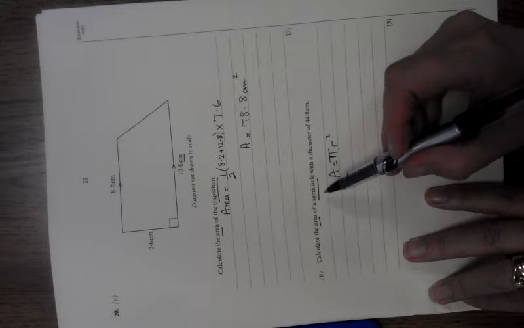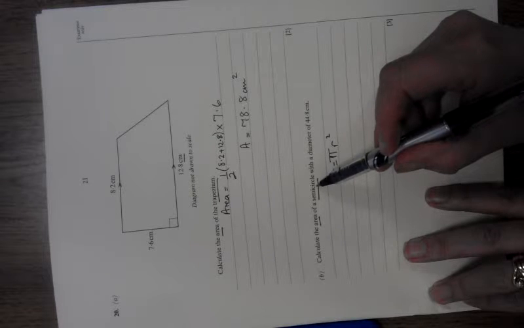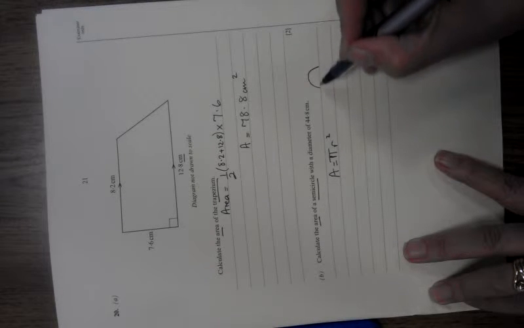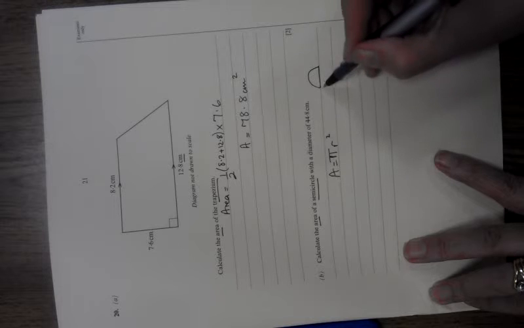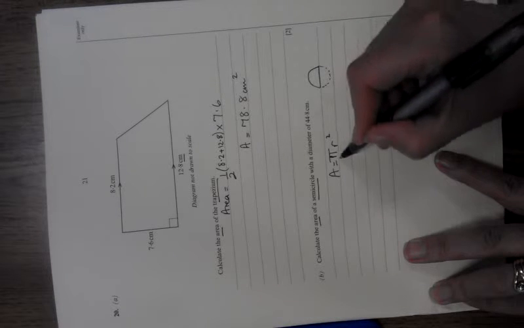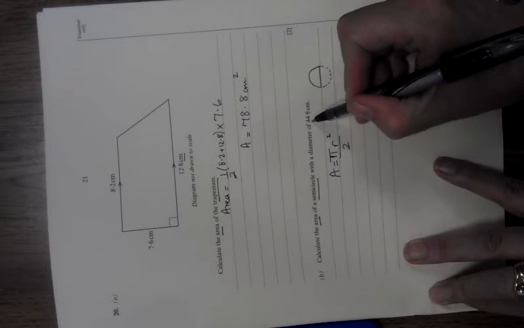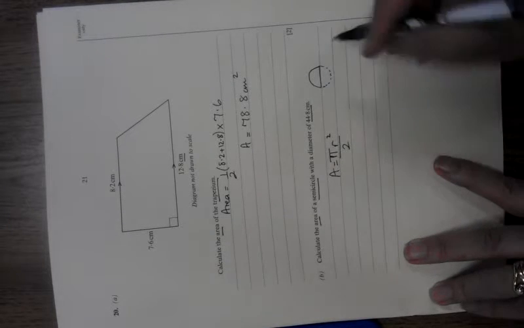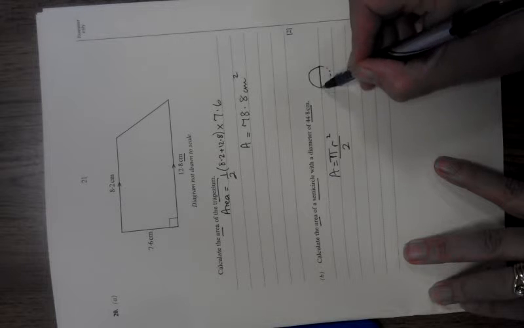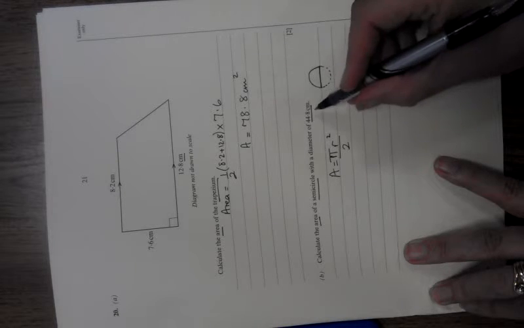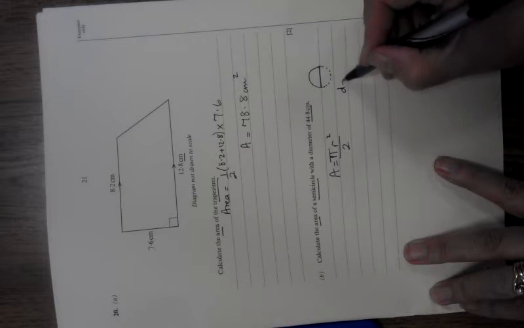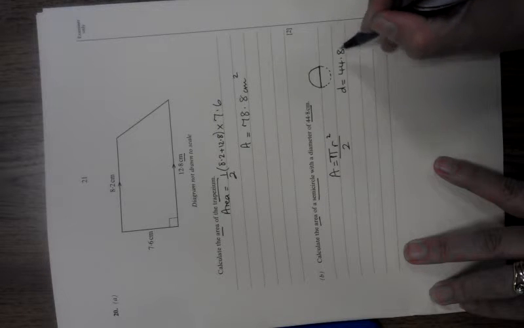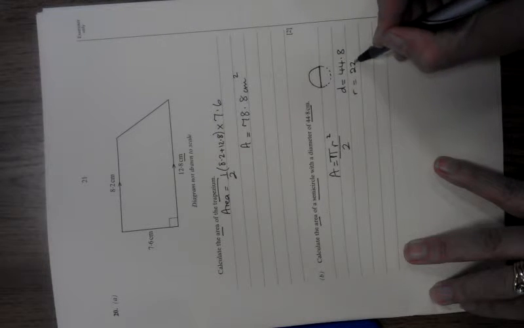Okay, now we've got a semicircle. Semicircle is just half the circle, isn't it? So that's the full area. That would be all of it. If I only want half of it, I divide by 2. Now the next thing to remember is this is a diameter. Now you know what the diameter is all the way across, but the radius is only halfway across. So if the diameter is equal to 44.8, the radius is half of that, which is 22.4.